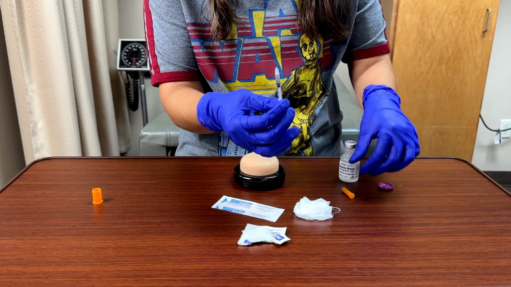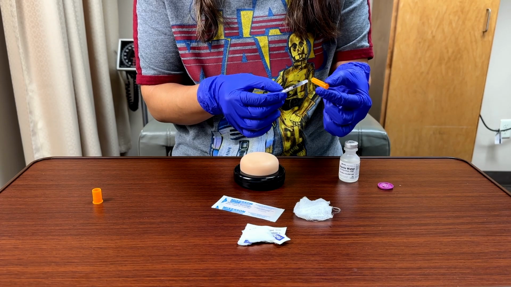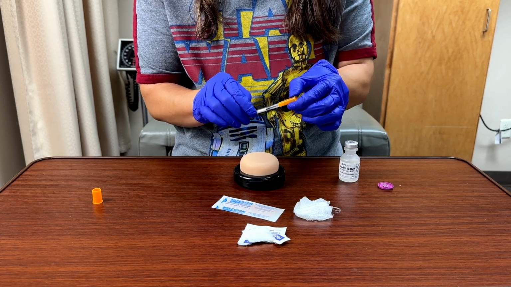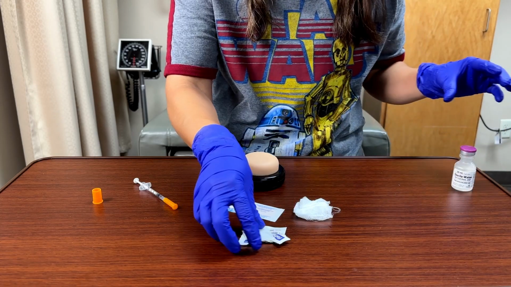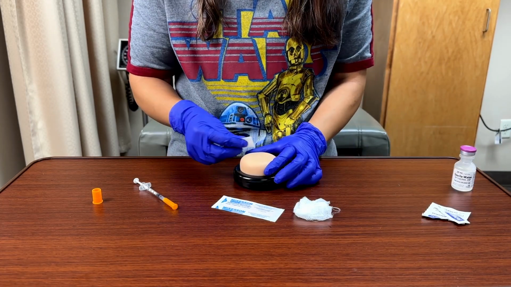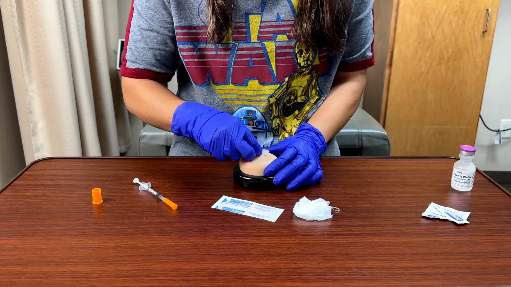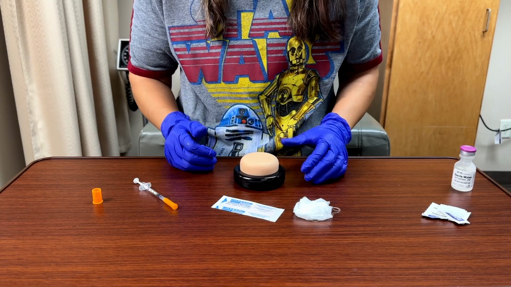Okay, so once I have my medication in here, if I need to prep the skin, I can place the cap back on gently. Okay, I'm going to set this aside. I'm going to set my medication aside. Now, I only have one of these. I'm going to use the same one. You should have a separate one to use. But on this one, I'm going to clean the skin. Okay, I'm going to let that dry without fanning it, without blowing on it.